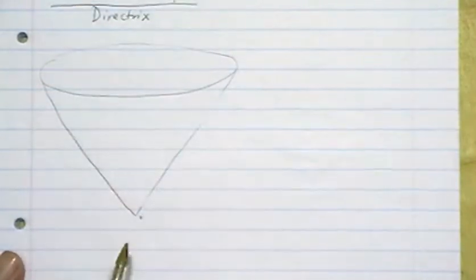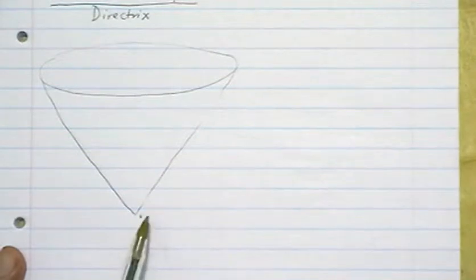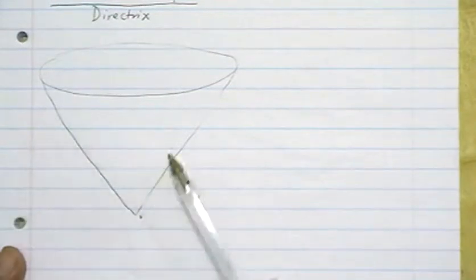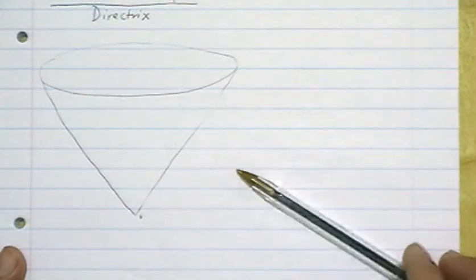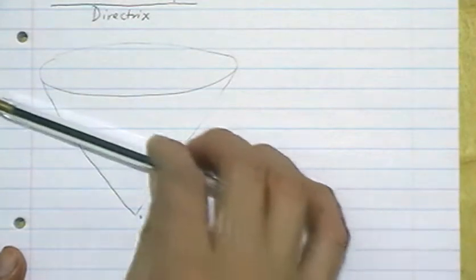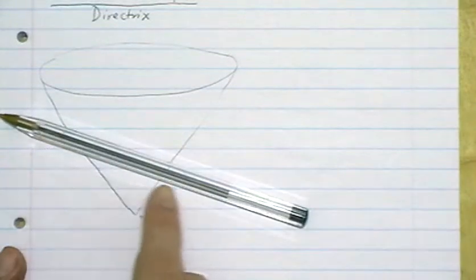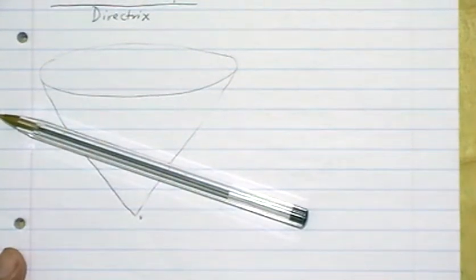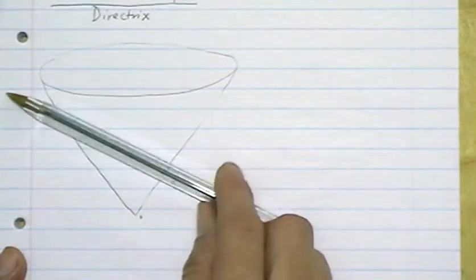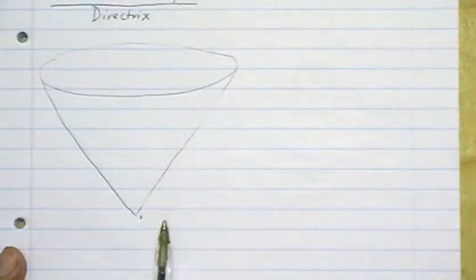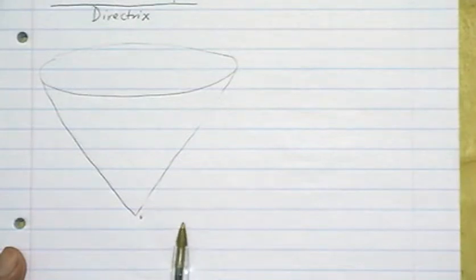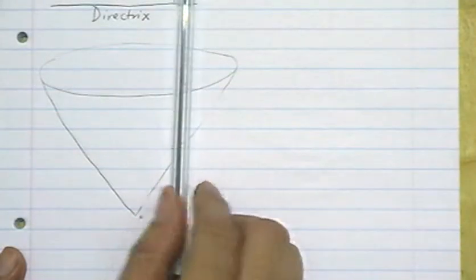Now, to form a parabola, we cannot just cut this cone with any plane. If we cut the cone with a plane at this angle, then that would form a closed loop, which is an ellipse. If we cut the cone with a plane that goes vertically, that would lead to another kind of curve called a hyperbola, which I shall not go into.